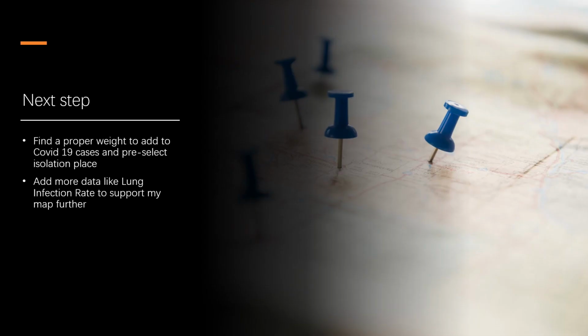In the future, I will continue to improve my map to find useful data reflected to my isolation points, like the lung infection rate, and also to find more COVID-19 relevant cases to give support to my final project.